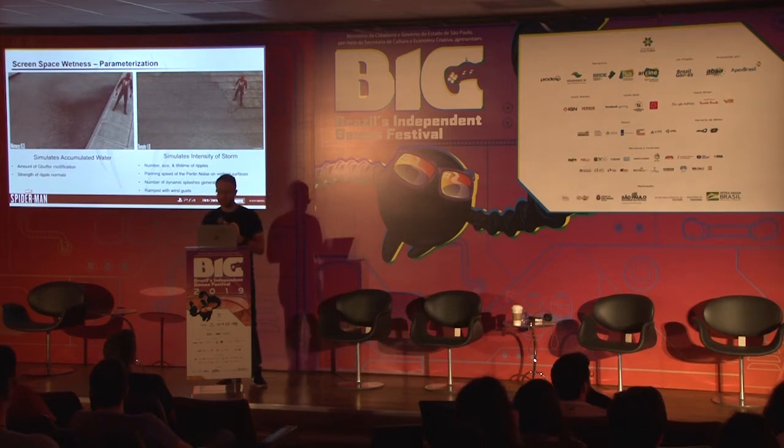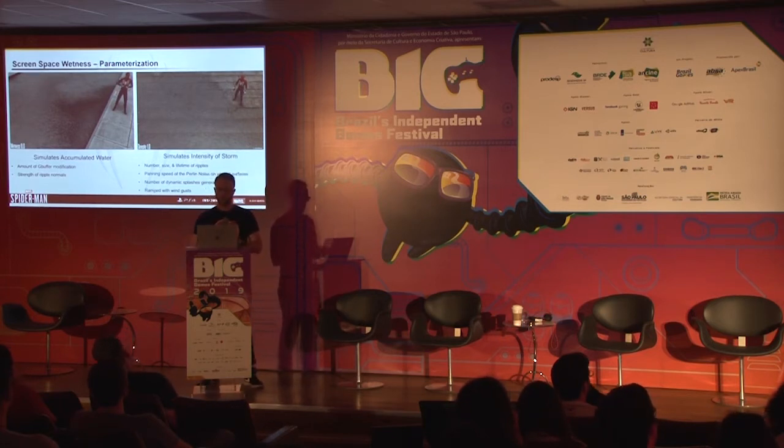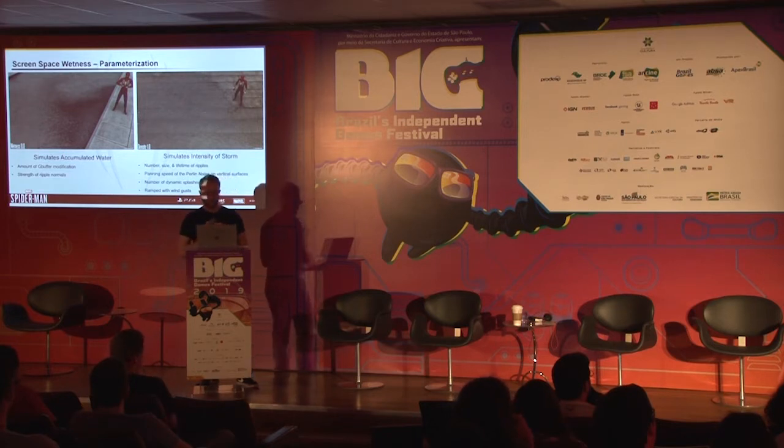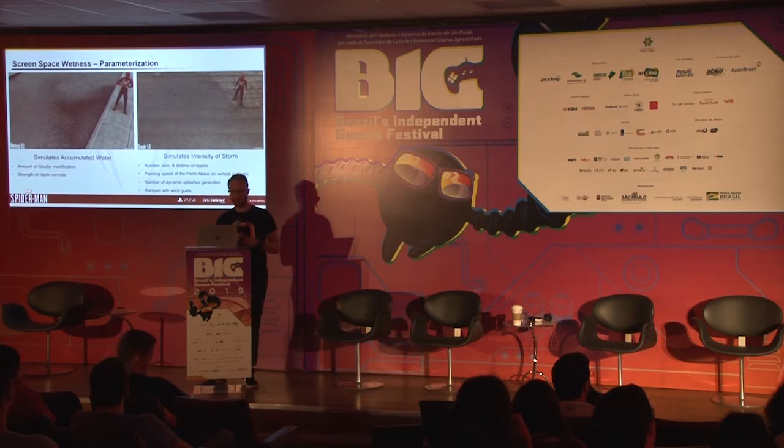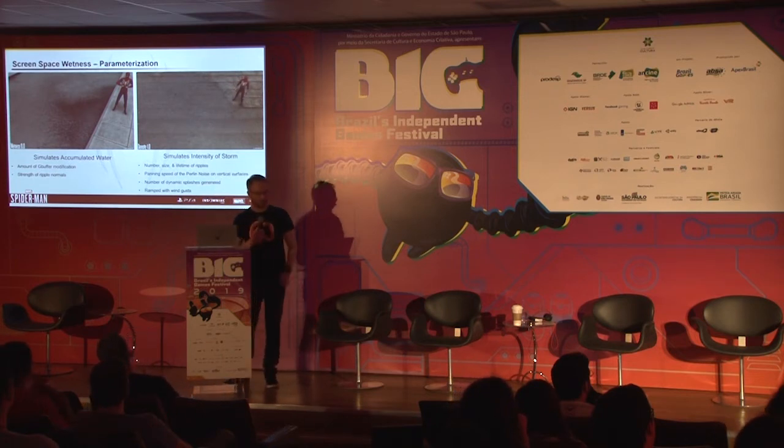Density is intended to simulate the intensity of the storm. The parameter controls the number of ripples that are spawned and the maximum size that the ripples grow to, as well as their lifetime. So how big they get and then how long they're there for. Density also controls the number of splash particles that we generate, which I'll talk about in a few. Here's the video of that, the density being set.